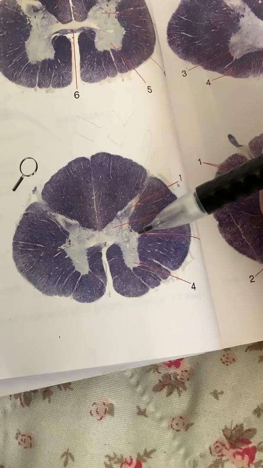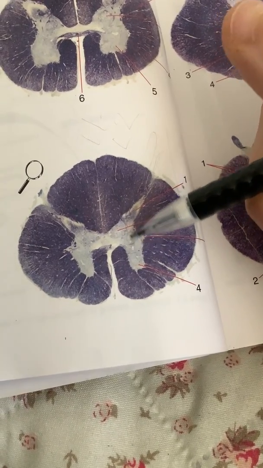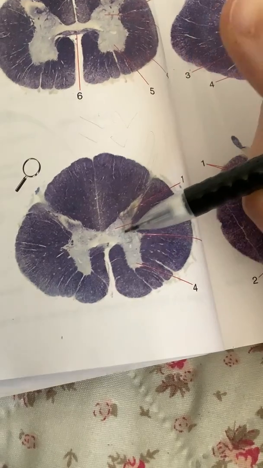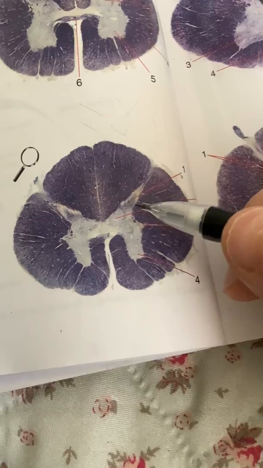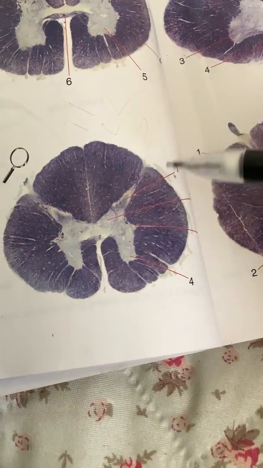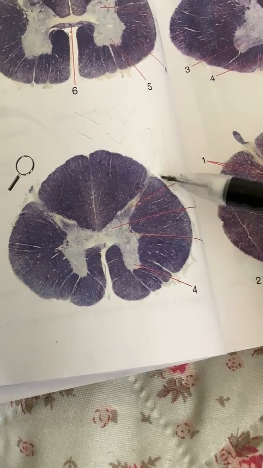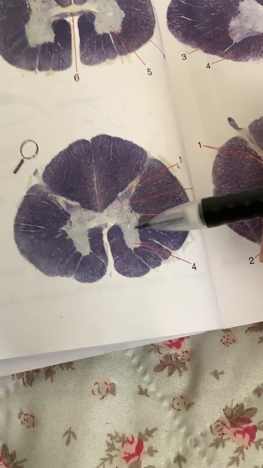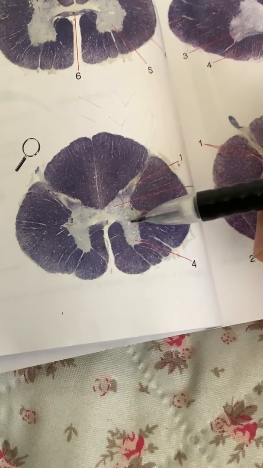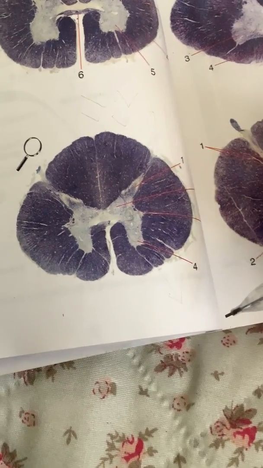So lateral horn, cell bodies of the preganglionic sympathetics. Clarke's nucleus is associated with unconscious proprioception going to the cerebellum. So Clarke's nucleus, these neurons give rise to the dorsal spinocerebellar tract. This here then is the ventral horn, and as we said, this is motor efferent. It has the cell bodies of the motor neurons, and this is efferent, so information leaving the spinal cord.